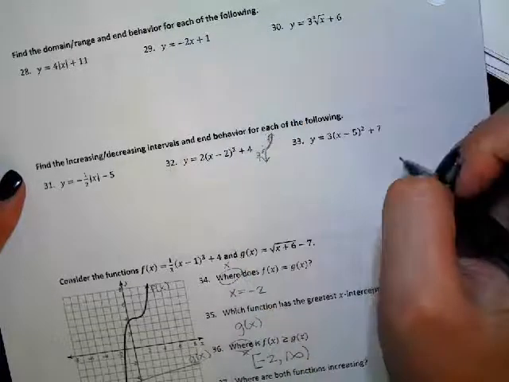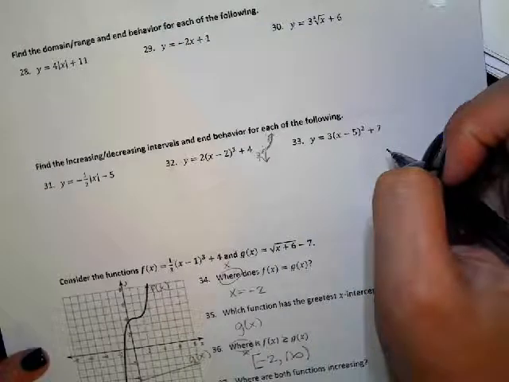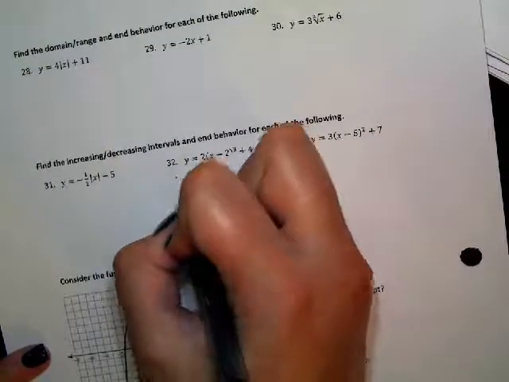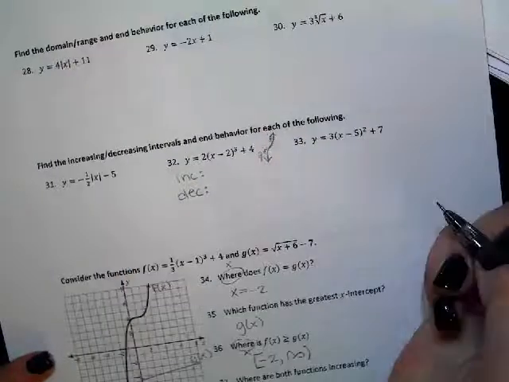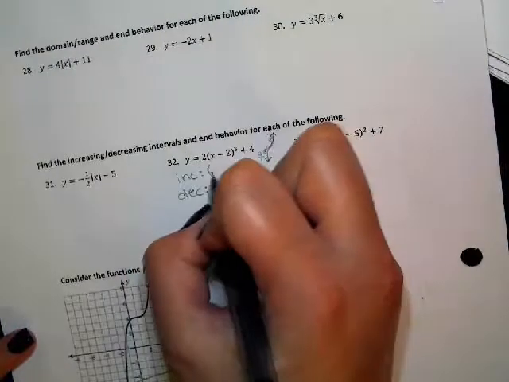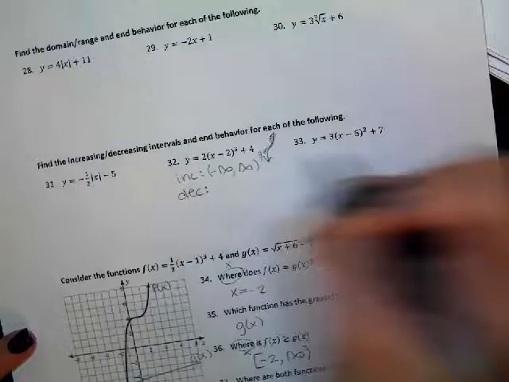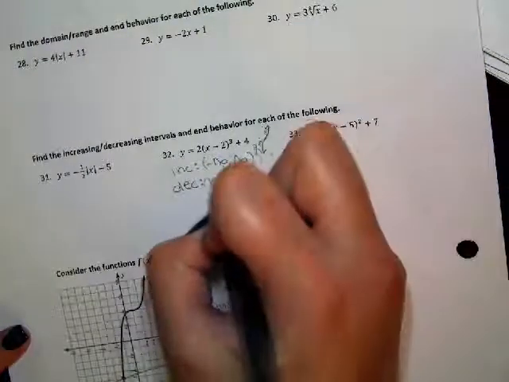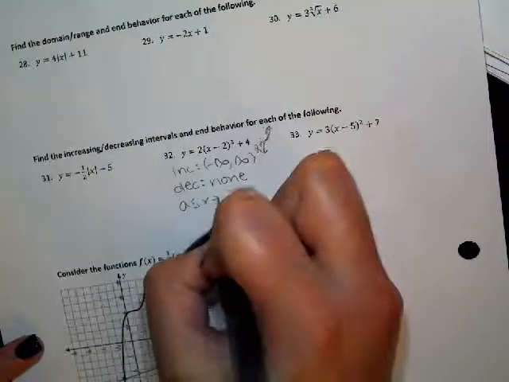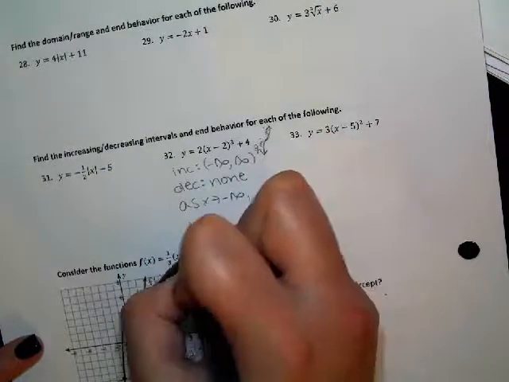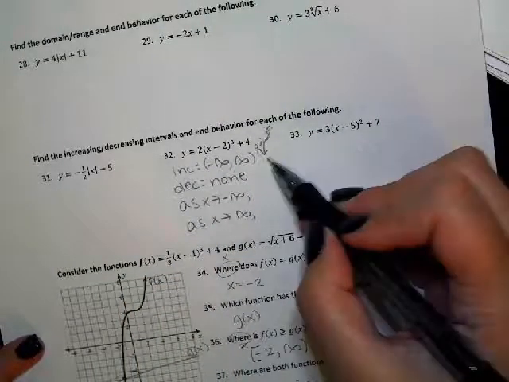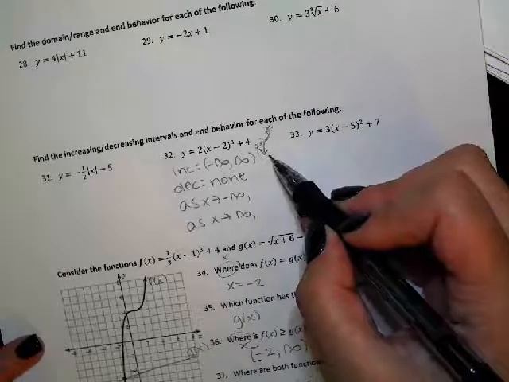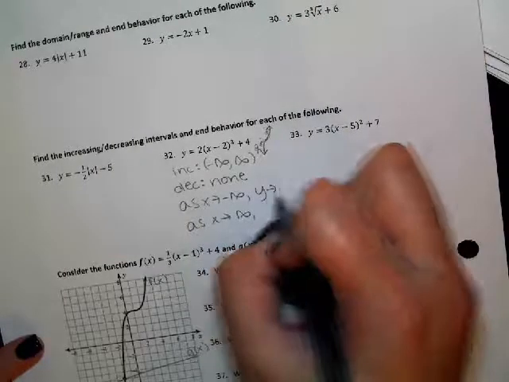So what should we write for our increasing answer? Okay. And what should we write for our decreasing answer? Okay. How should we describe our left arrow? Left arrow is going down, okay. How should we describe our right arrow? Positive, it's going up.